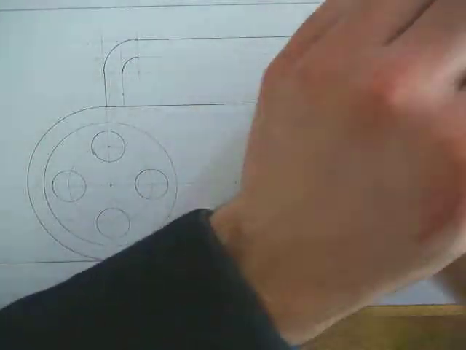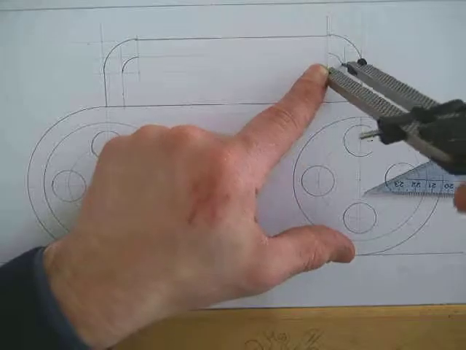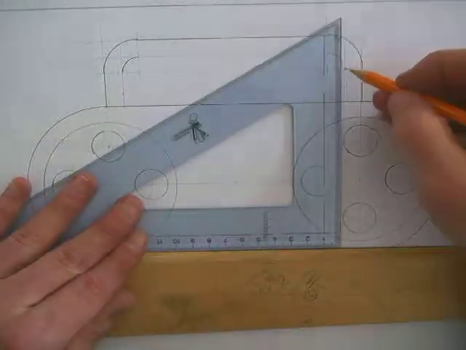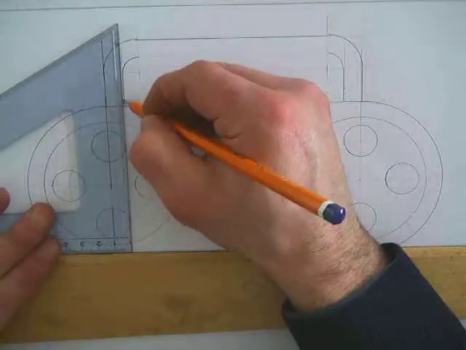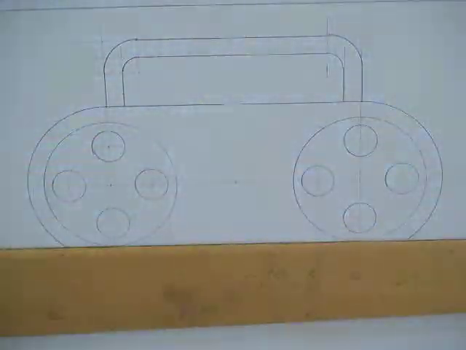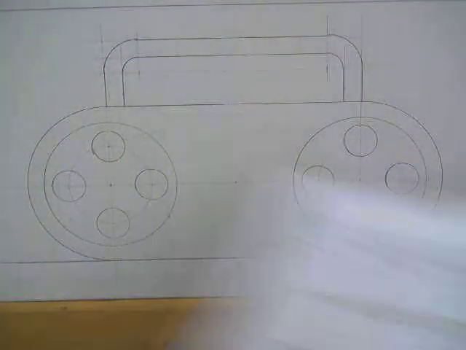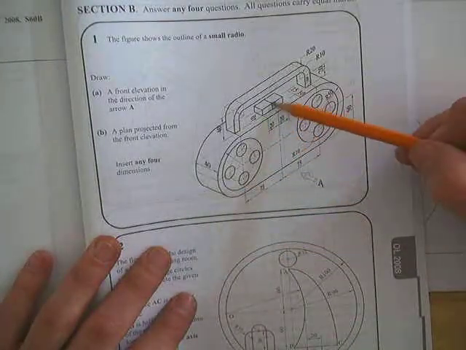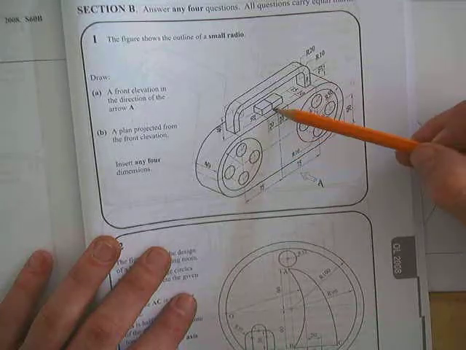Okay, and I can see that the radius of the curve there is radius 10. So using the same center point as the radius 20, you can construct that curve. One there, and here. And finish it out. There's the handle.